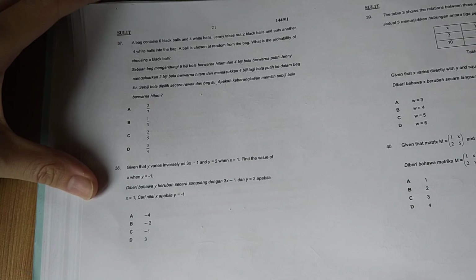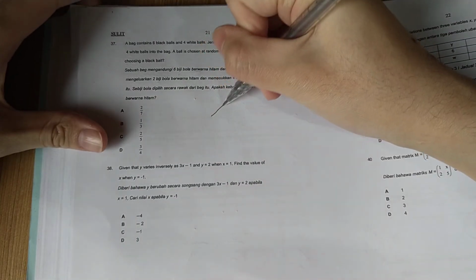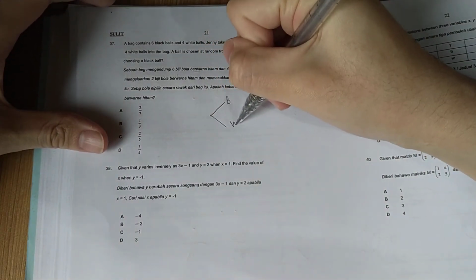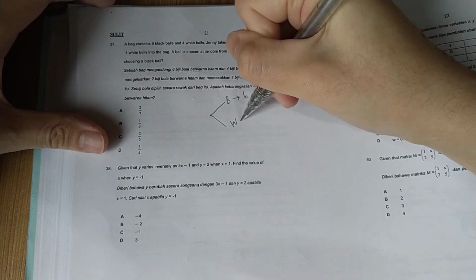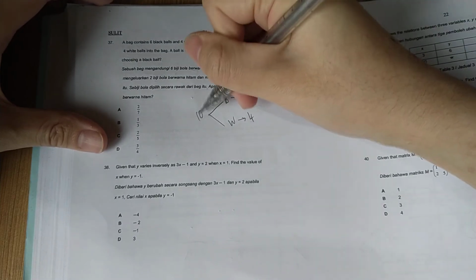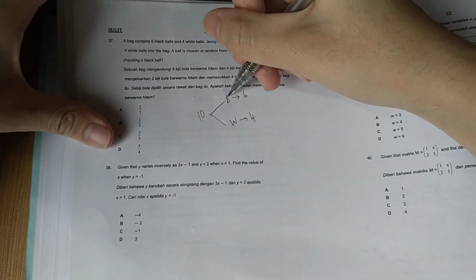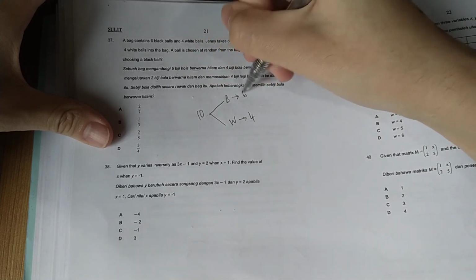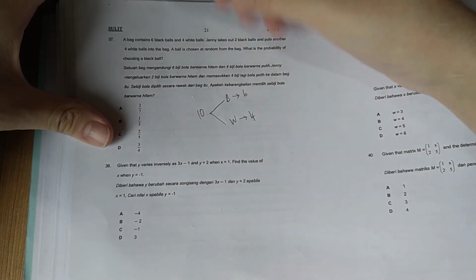Number 37. A bag contains 6 black balls and 4 white balls. Kalau saya akan lukis, right? I will just write black, I will just write white, and then for the black I will tulis 6 beside, white I will write 4, and then here I will write 10. Okay, so boleh lah saya cari probability of black and white. So probability of black will be 6 over 10, probability of white will be 4 over 10. But let's leave that first.